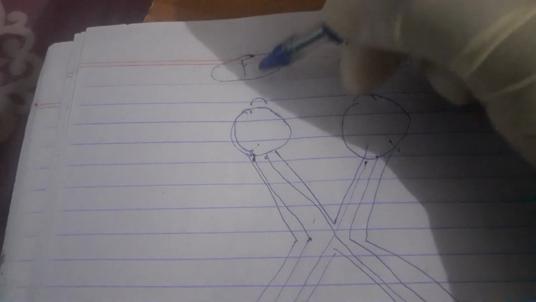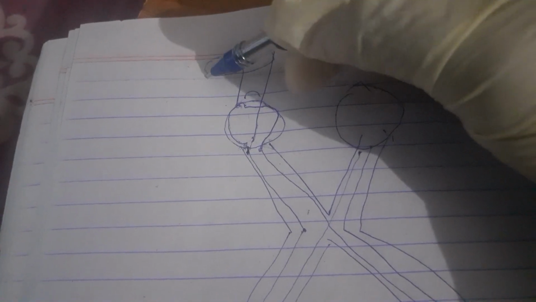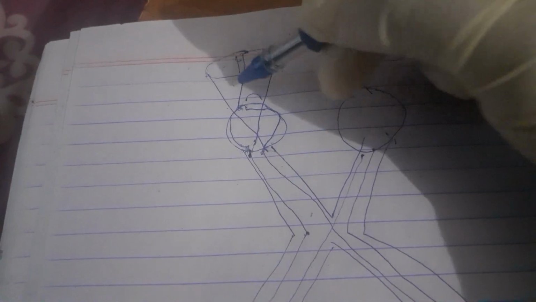And here is the visual field, which sees the opposite side. So this is the field and it is showing the opposite side. We have to make it like this, and this fiber is for the nasal side, which is showing the temporal field.